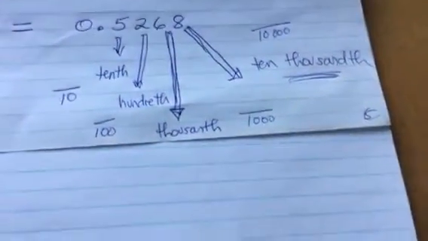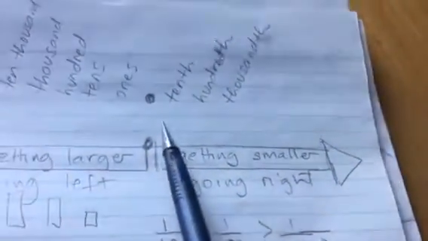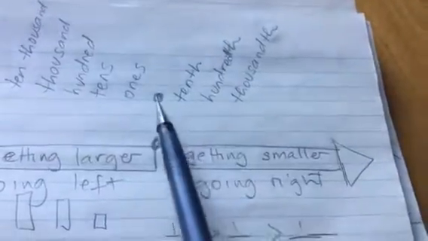And if you remember from your place value chart, you have your ones and tens and hundreds and thousands going this way, getting larger as they are going left. And then on the other hand, as they're going right of the decimal point, they're getting smaller.